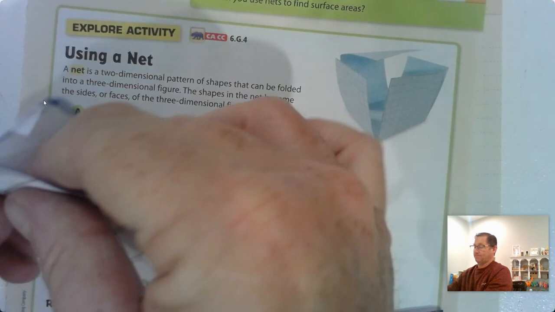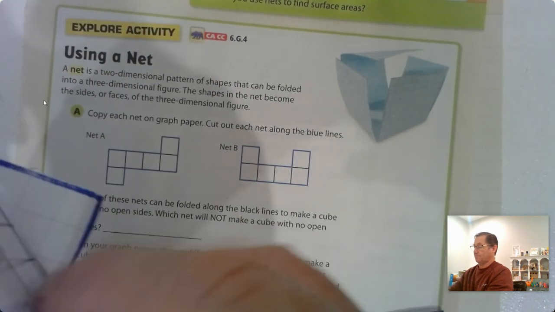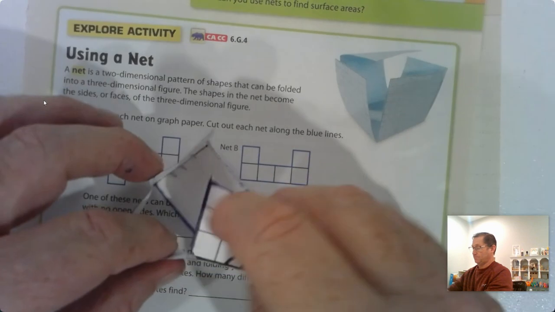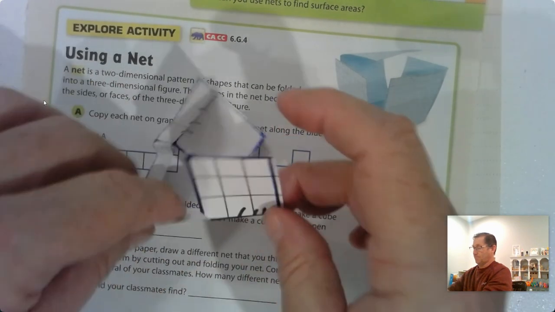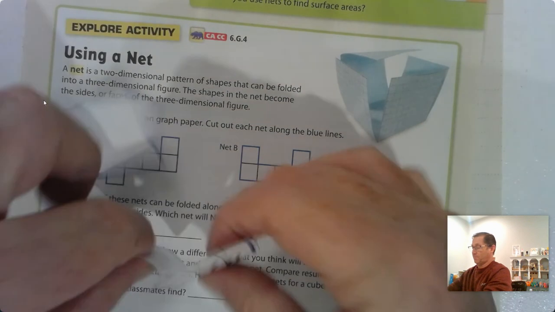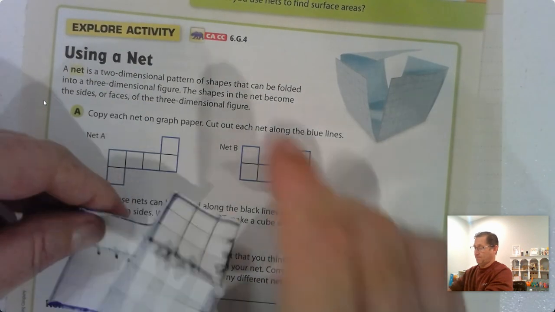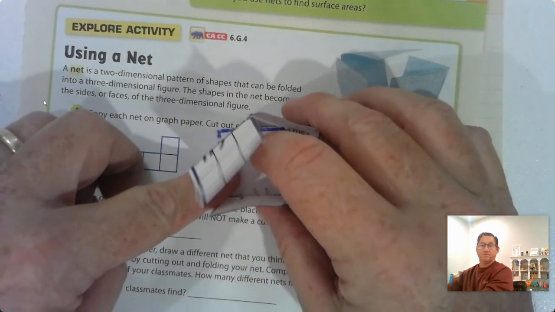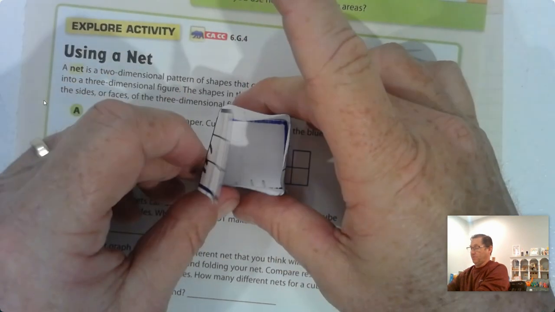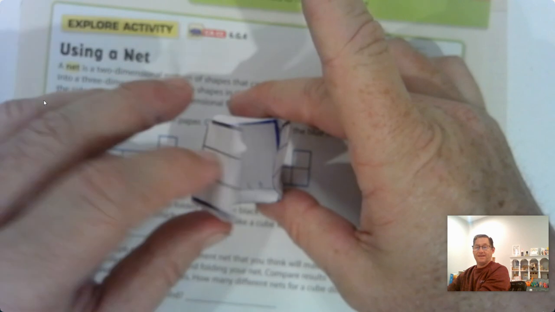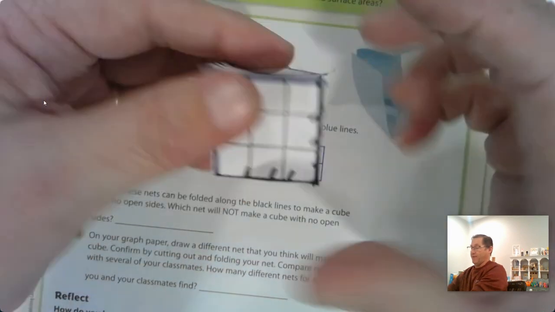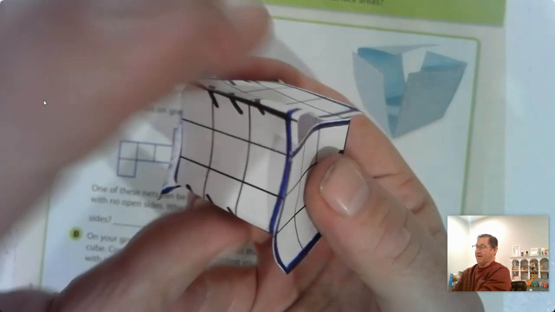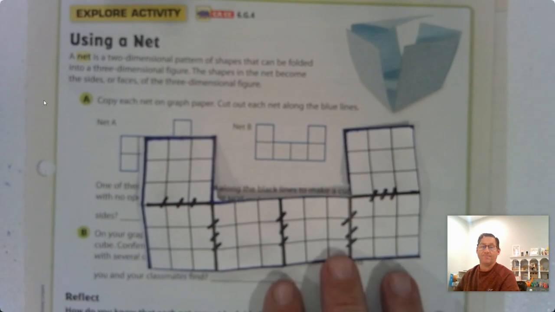So this part makes the bottom of my cube. It comes around. So there we have the 5 sides, and then this side's going to close. So I am able to make a cube out of that net. Okay, so B apparently is one that we're not going to be able to make a cube out of with no opening.